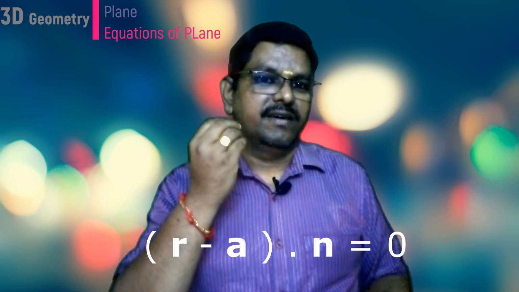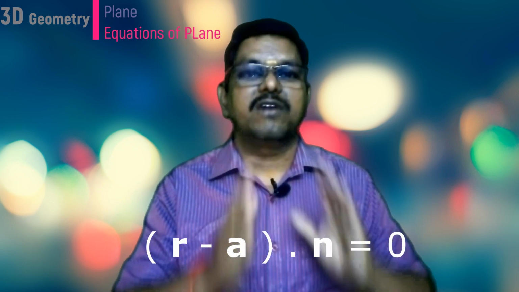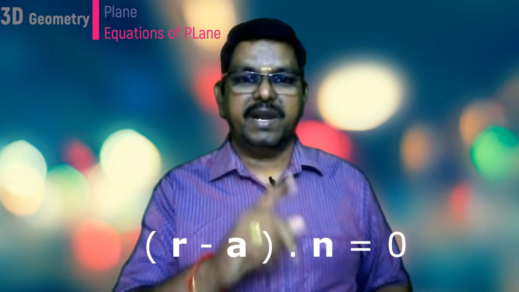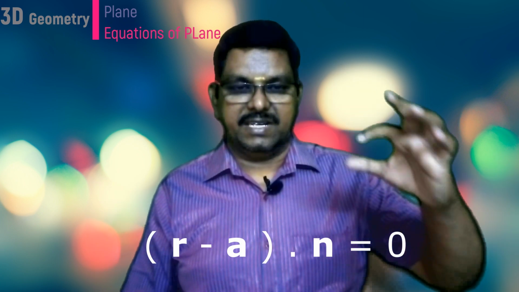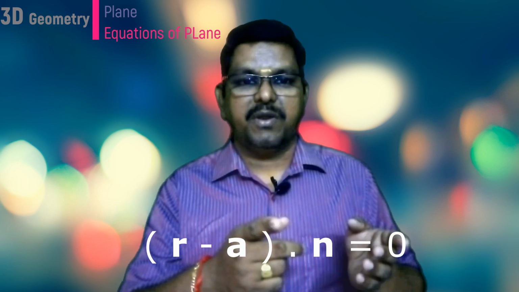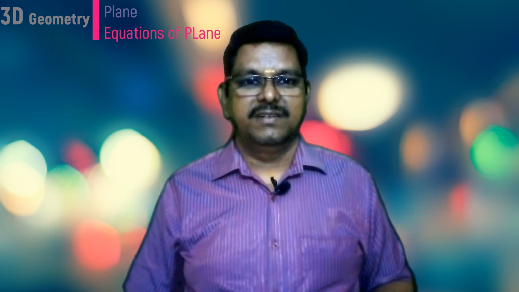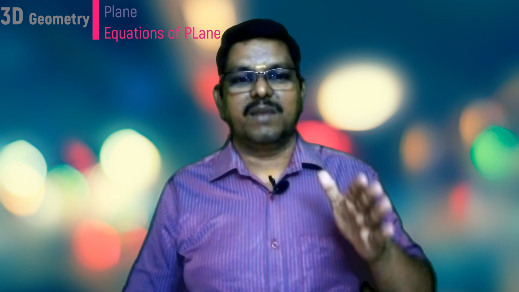It is crystal clear that the dot product of any two perpendicular vectors is always 0. So r bar minus a bar is a vector, n bar is another vector. When we find the dot product of them, the value is equal to 0 because n is the perpendicular vector. Now you may be getting the doubt from where we have got this r bar. As I already told you, r bar is the position vector of any general point on the plane.